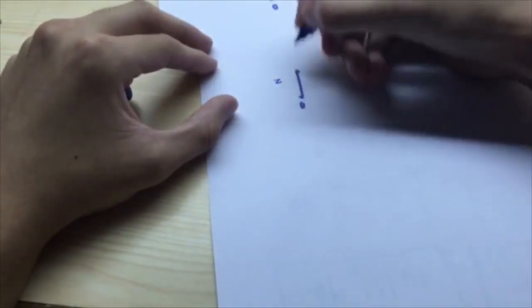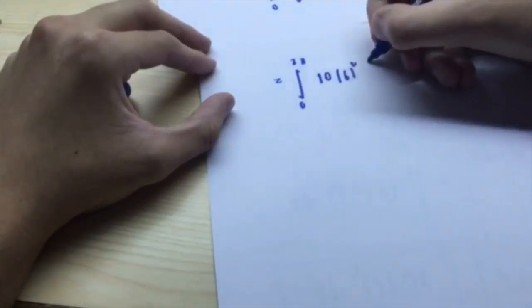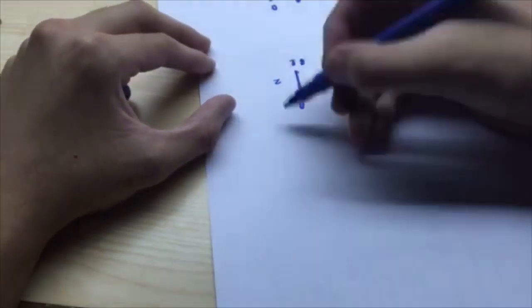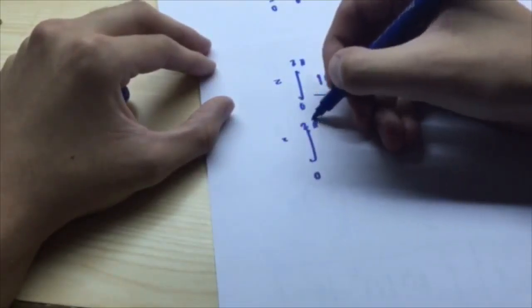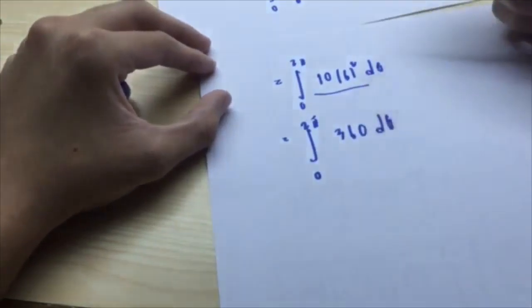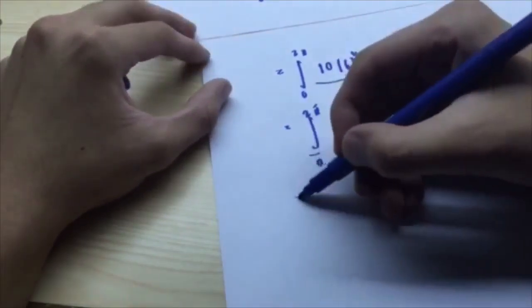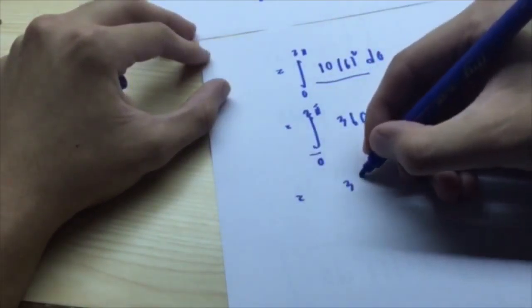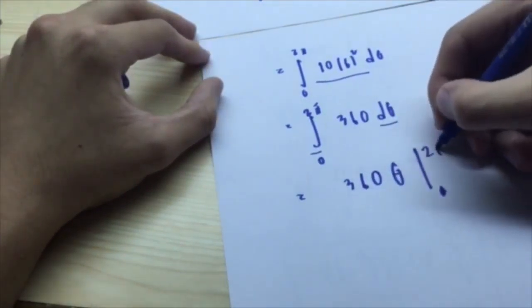Alright, then we got the integral from 0 to 2 pi of 10 times 6 squared dθ. So I will calculate these terms from 0 to 2 pi, 360 dθ. So it's just one integral, dθ becomes 360 θ from 0 to 2 pi.